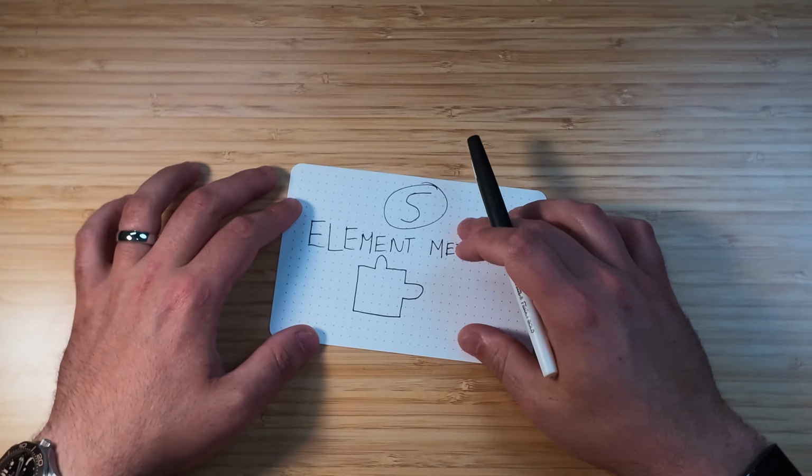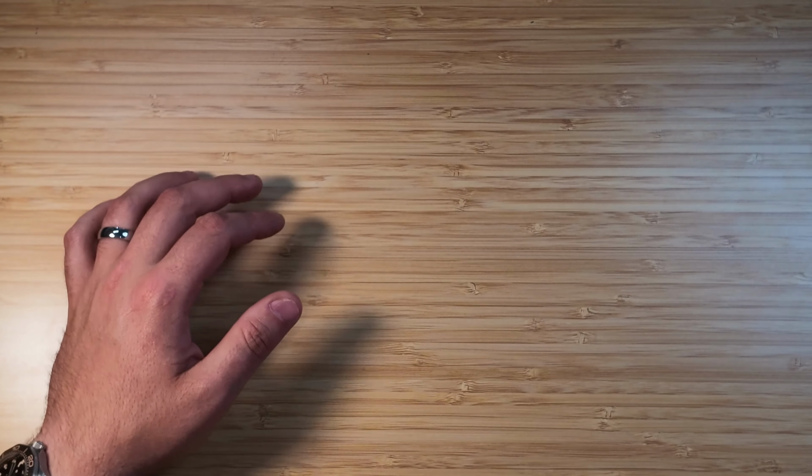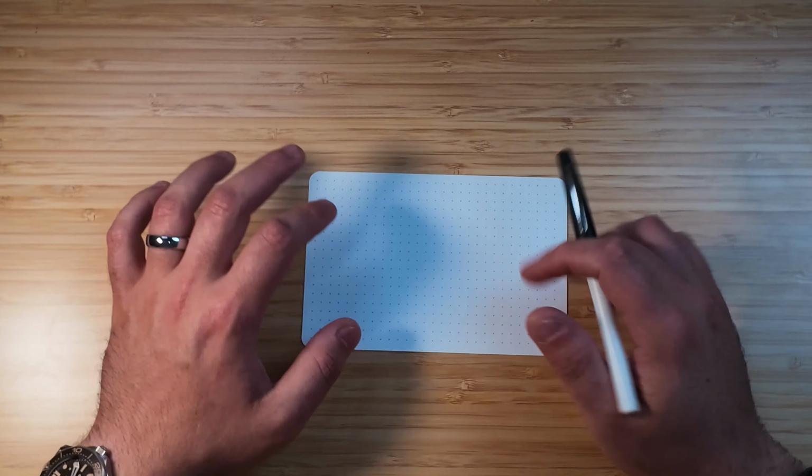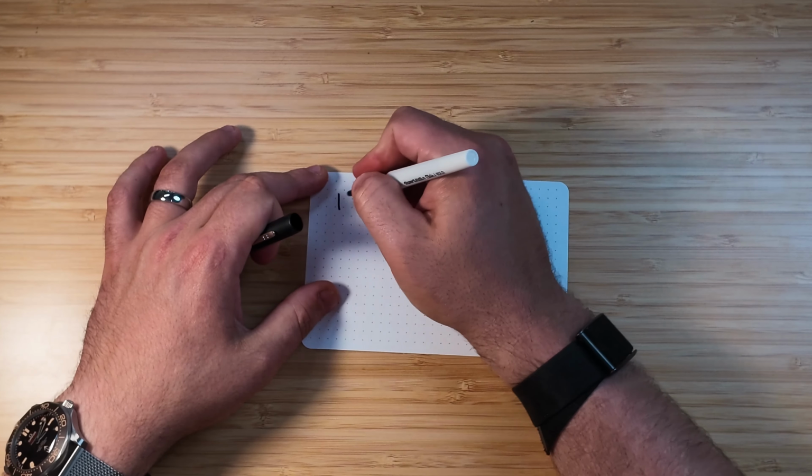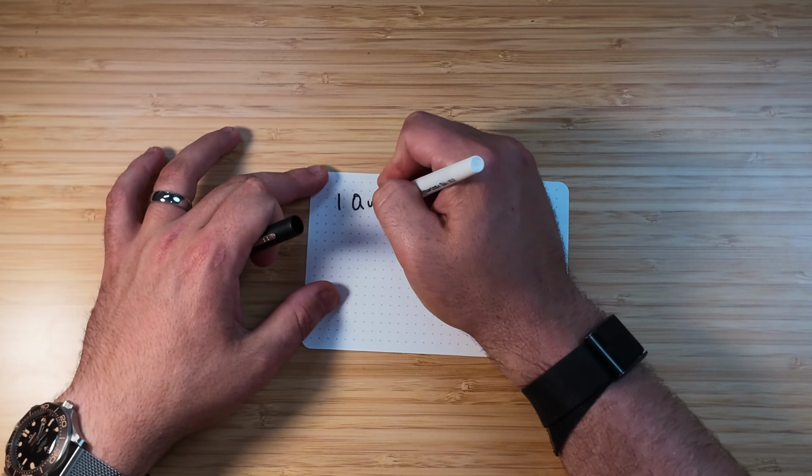The next one we're going to cover is the element method. And the element method is in its name because it's focused on one quality system element.